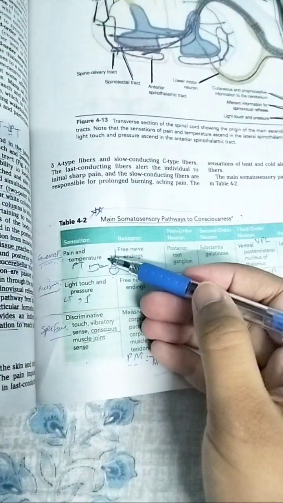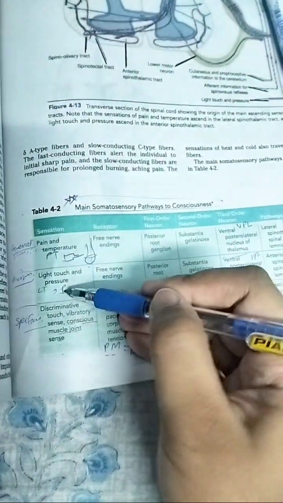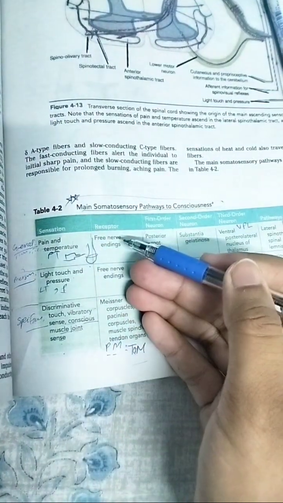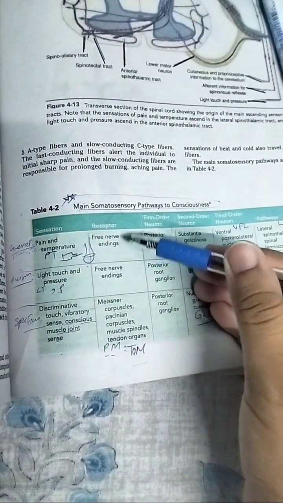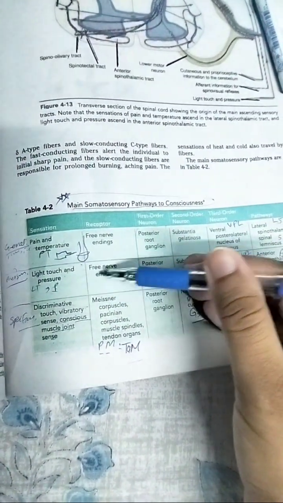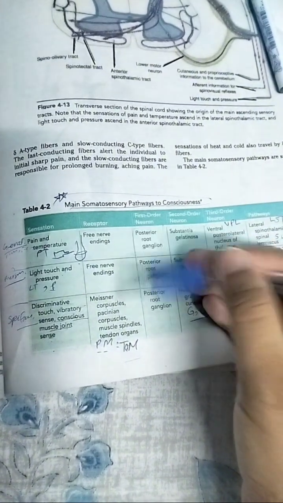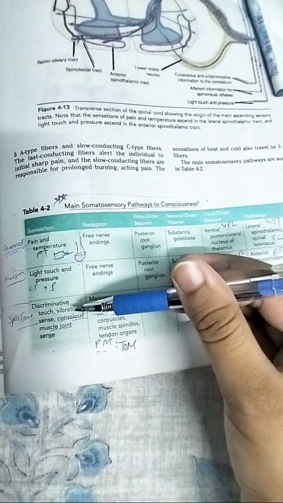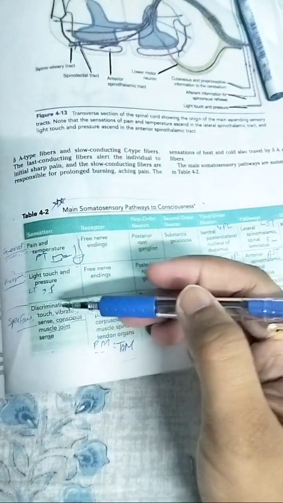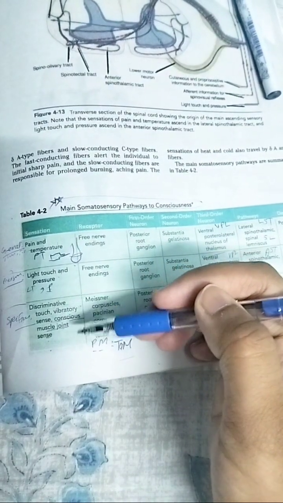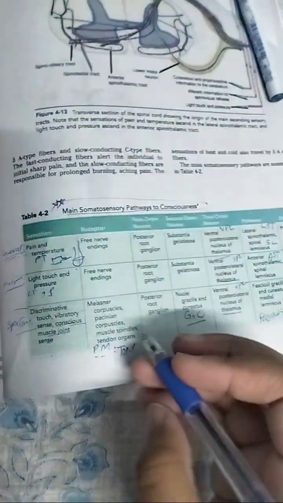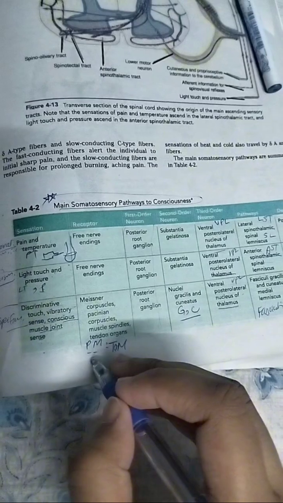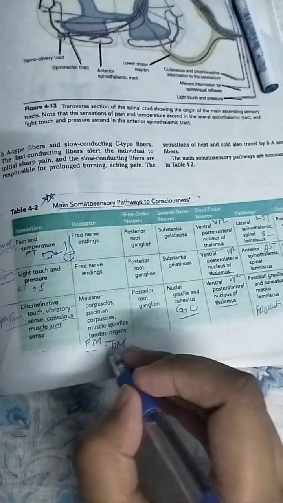Now let's talk about the receptors that will conduct these sensations. For pain and temperature, free nerve endings are going to be the receptors, and for light touch and pressure, also free nerve endings are going to be the receptors. But the receptors are going to be much different for the discriminative touch and for the vibration sense and conscious muscle joint sense. This is very important. You can just remember it by PM Tom, like Prime Minister Tom.